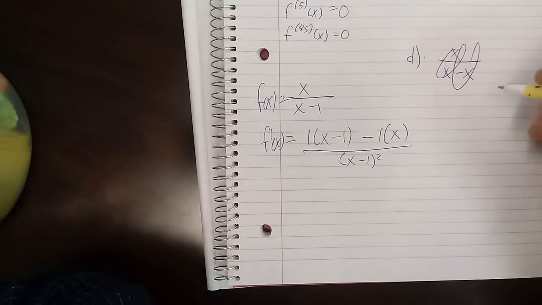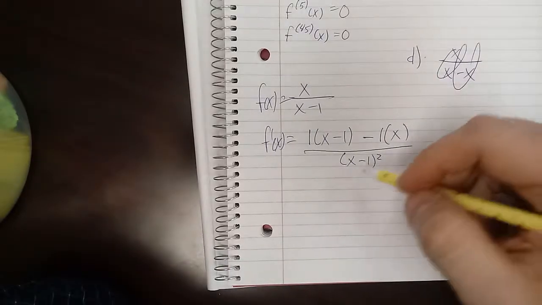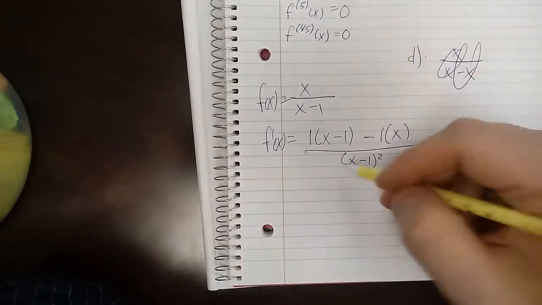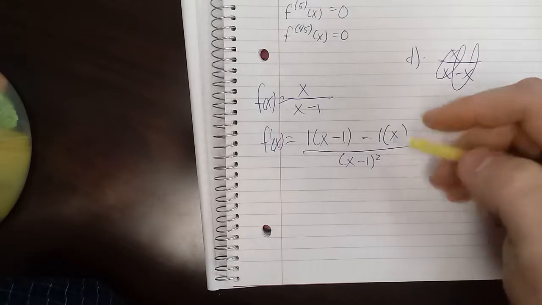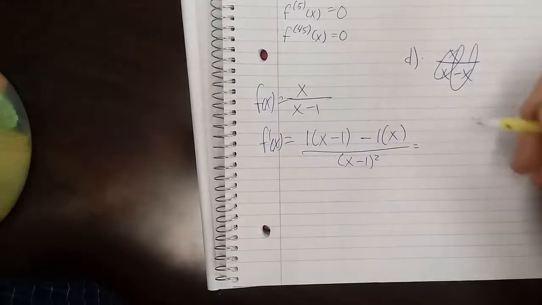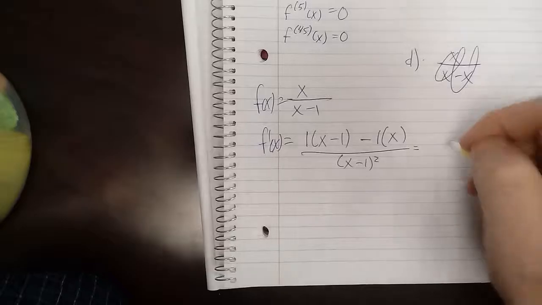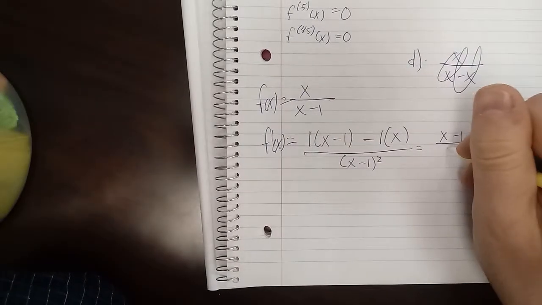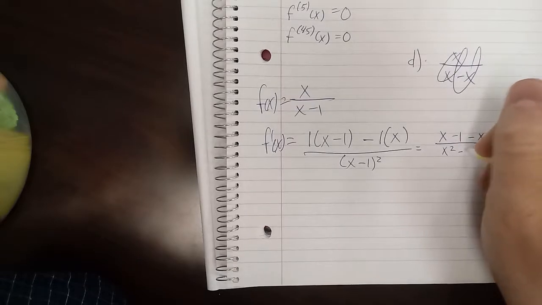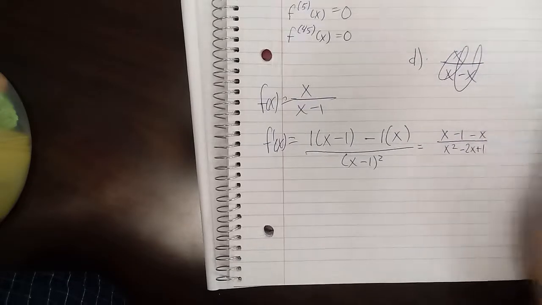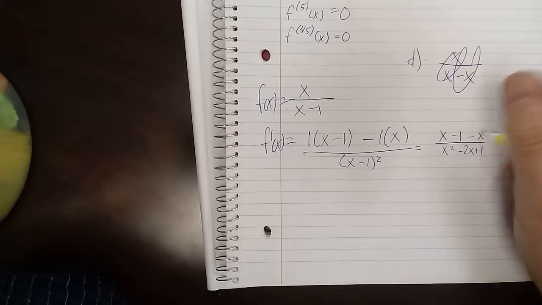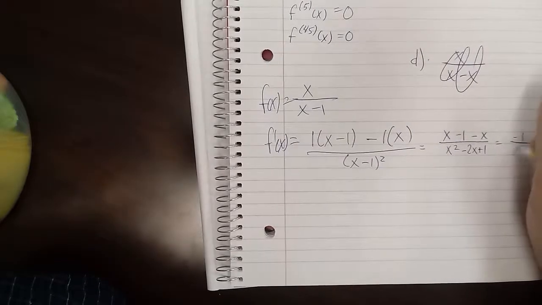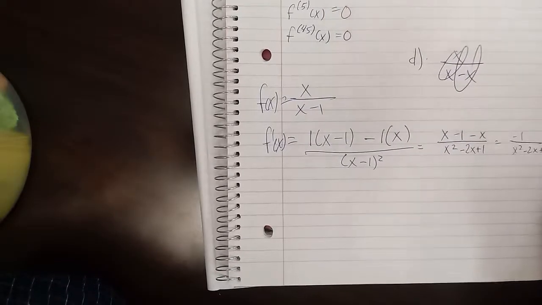So the problem is taking the derivative of the bottom right now, we don't have a tool to do that, to do squared. I mean, I guess you could do product rule on it. I'm going to clean this up and get a nice answer first. So I'm going to get x minus 1 minus x all over x squared minus 2x plus 1. Wait, those cancel. I wind up getting negative 1 over x squared minus 2x plus 1. So that's f prime.